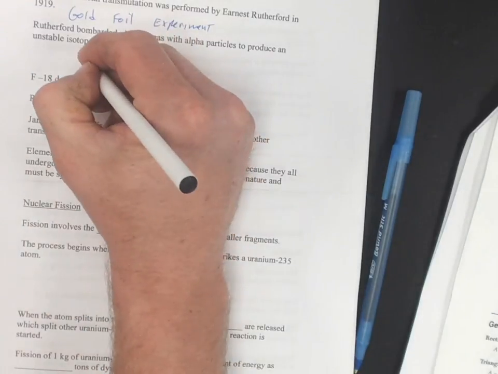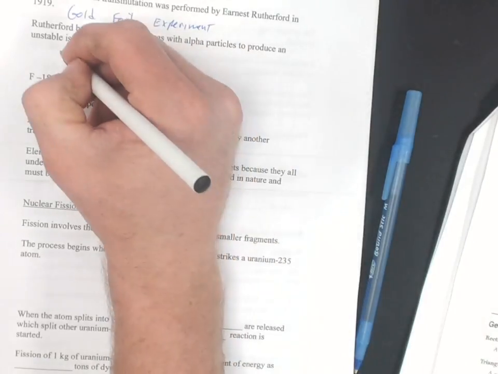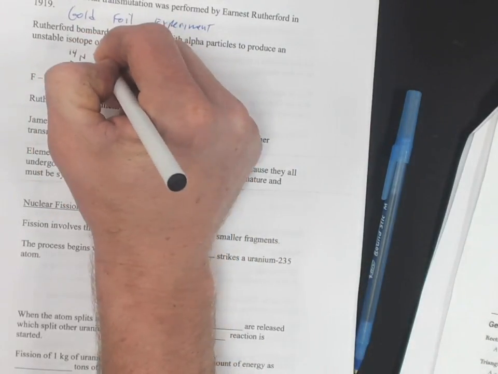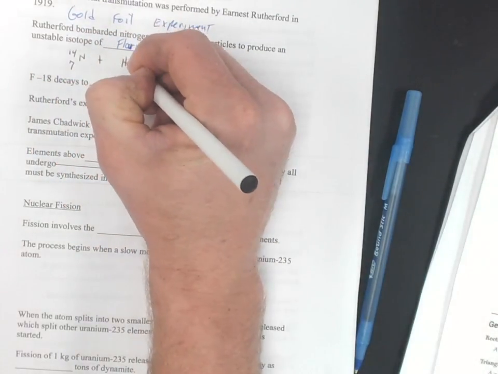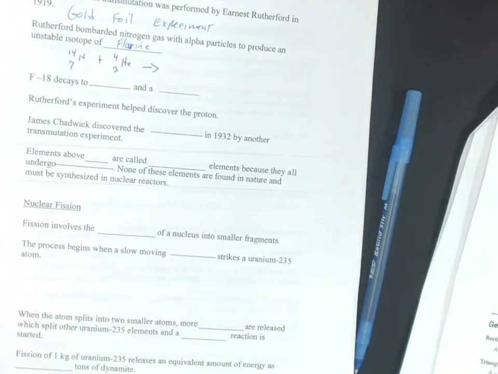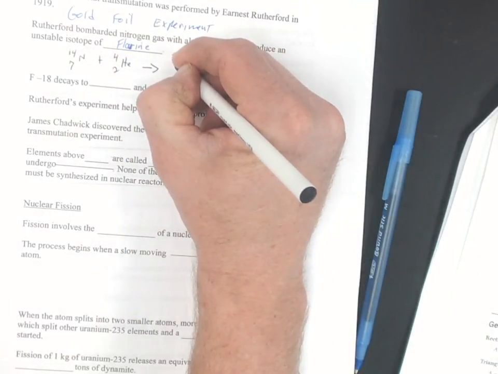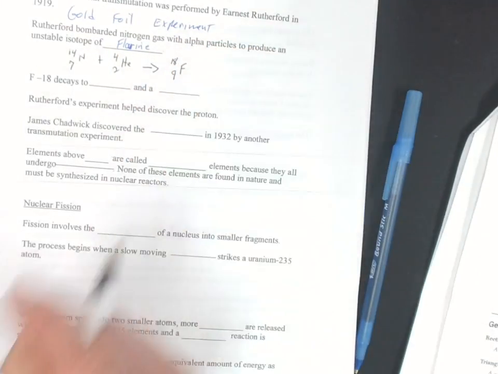What he did is he did the following. He took nitrogen 14-7 and he bombarded it with an alpha particle. He liked alpha particles because he used that in his gold foil experiment as well. And he produced fluorine 18-9.